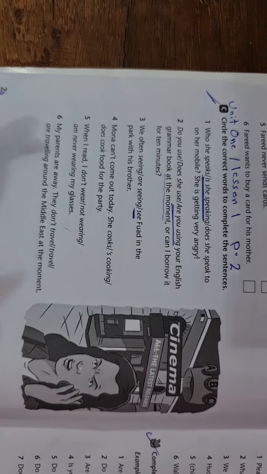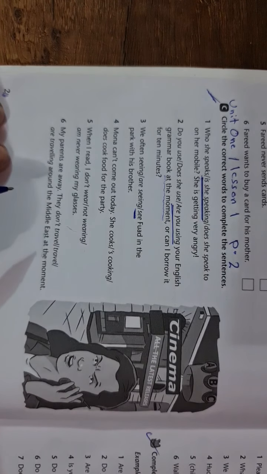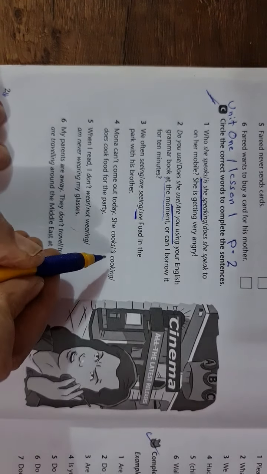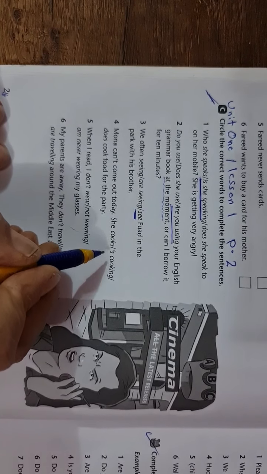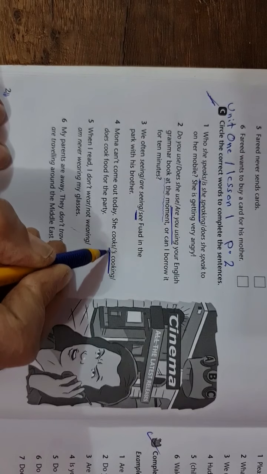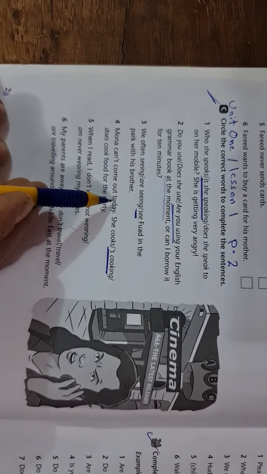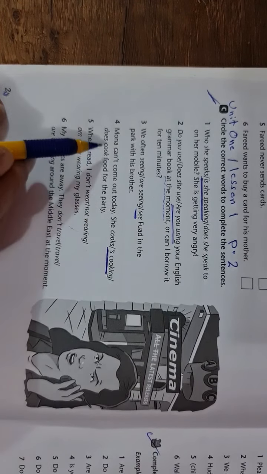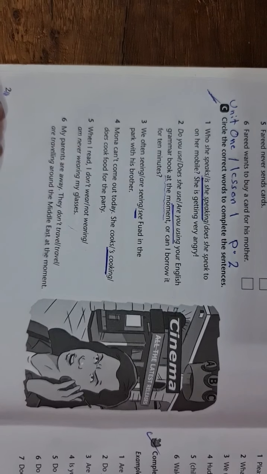So we choose the present continuous because the present continuous expresses a future planned events. Muna can't come out today. She is cooking for her party.